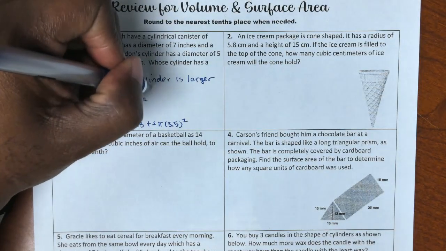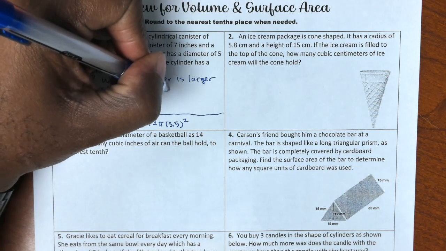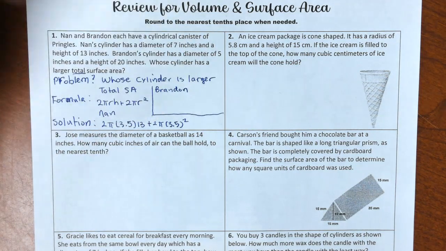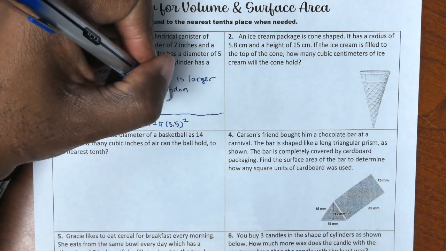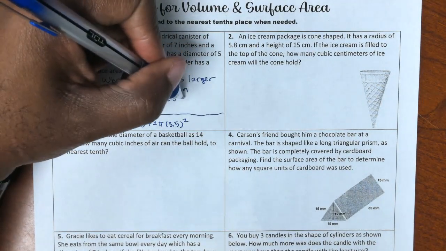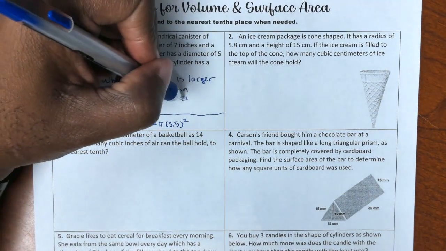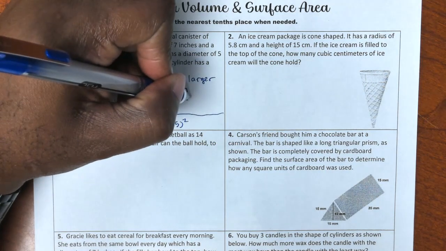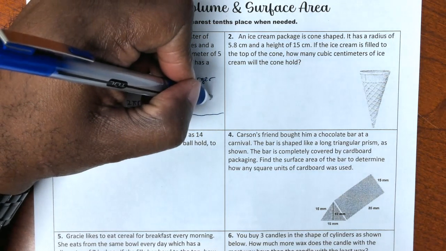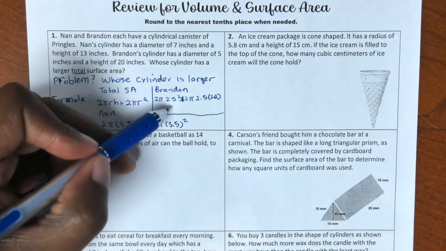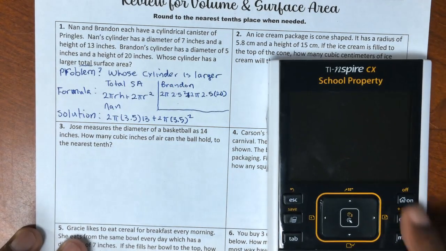Brandon, same formula, but it's going to be 2 pi 2.5 times 20. Oops, that's not right. So I'm doing this out of order. Plus 2 pi 2.5 squared. So I just did the 2 pi r squared first for that one. So on the calculator, you're going to see this. So we'll have this here so we can visualize.